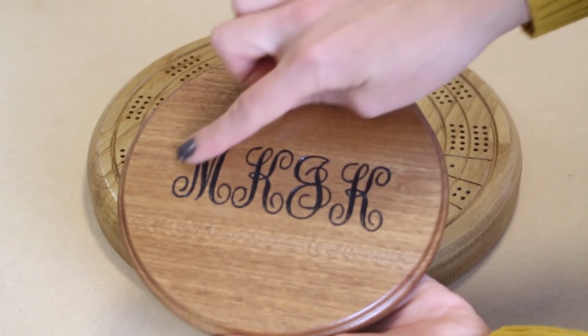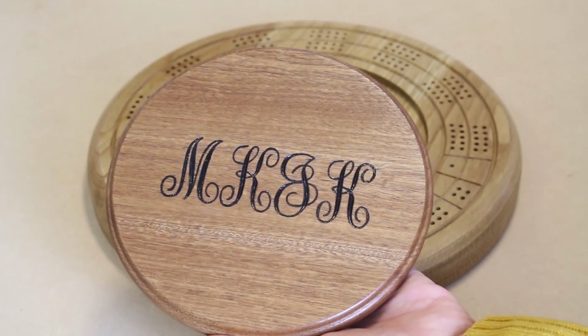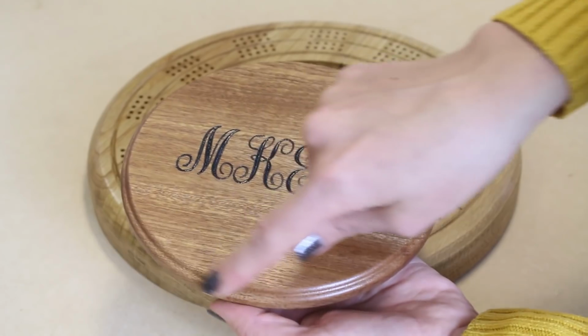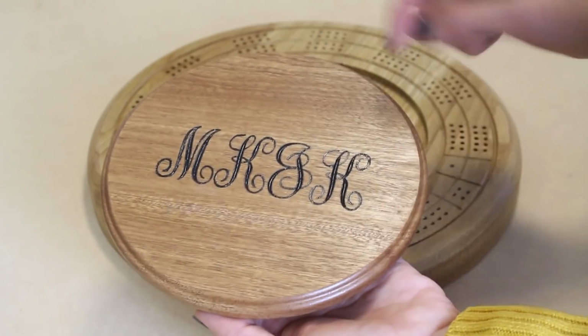So on the top here we've got some text that I've used a VCarve toolpath on. We're using the moulding toolpath again to create this really nice border around the edge of that lid.